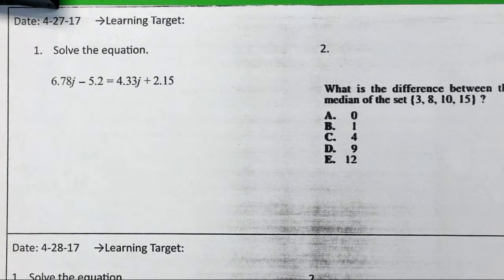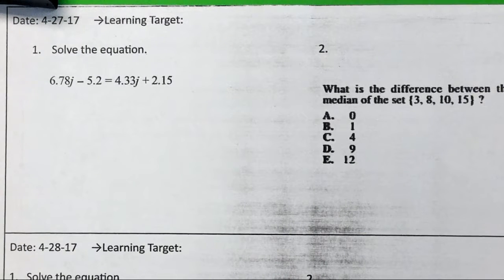Just now doing math. Oh my lord. It's ridiculous. Absolutely ridiculous.